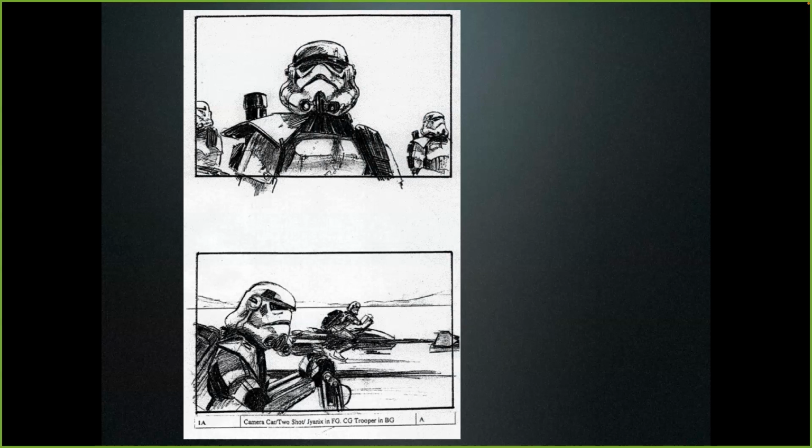So here's an image of a storyboard, of course, in some of my favorite movies, Star Wars, and there we can see what we call a close-up, or a mid shot really, of one of the stormtroopers, and then the other they're flying.